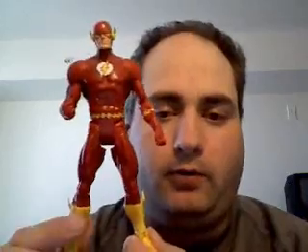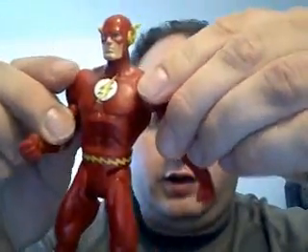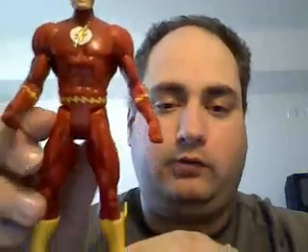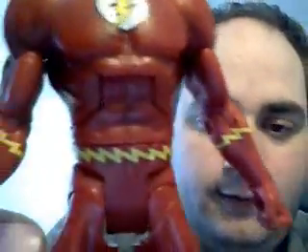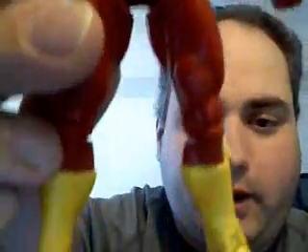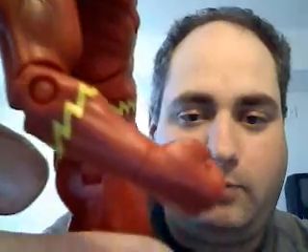Into the figure now. It's a standard DC Universe articulation. Nice sculpt. They did a nice job on it. It's not plagued by a lot of the yellow over red figures that sometimes have the red bleed through the yellow, and that doesn't happen here.